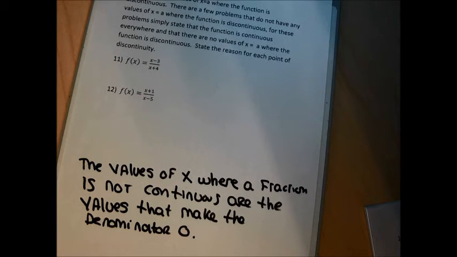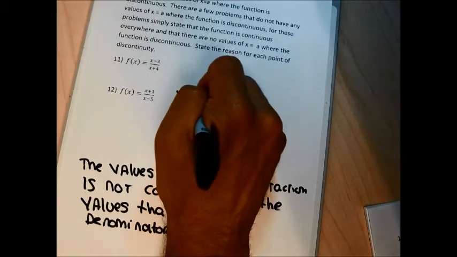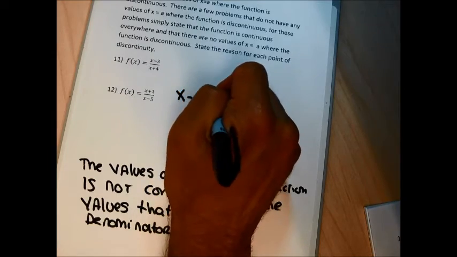So in problem 12, I could sketch a graph and get you the point of discontinuity, and I'll do that in a second. But to find the points of discontinuity for any fraction, you just take the denominator and set it equal to 0, just like the algebra to find the domain of a fraction.